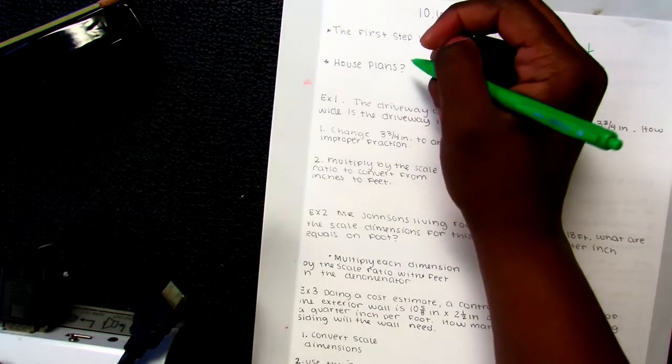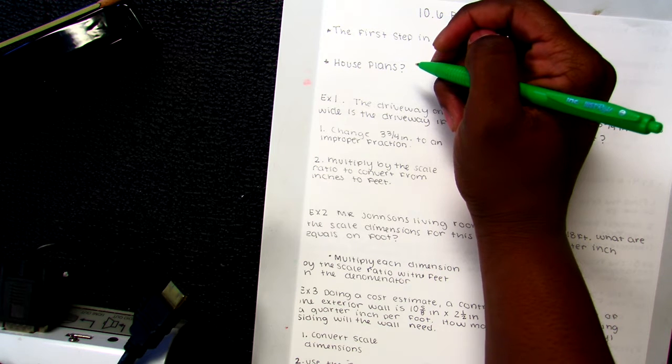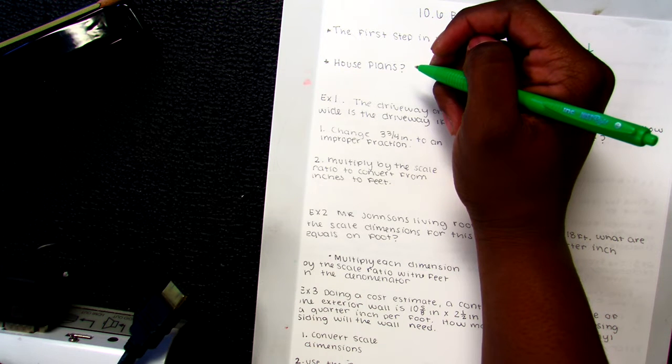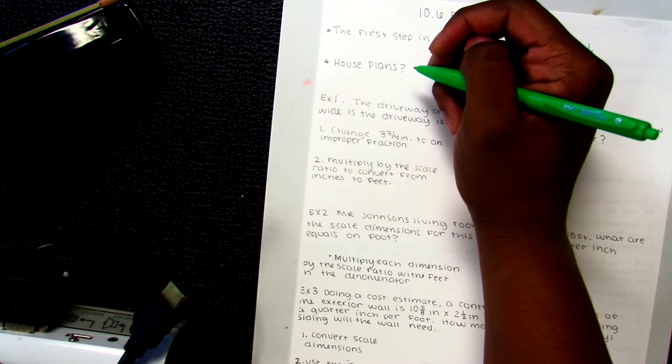Okay, now house plans. House plans show an artist's views of exterior and the floor layout.